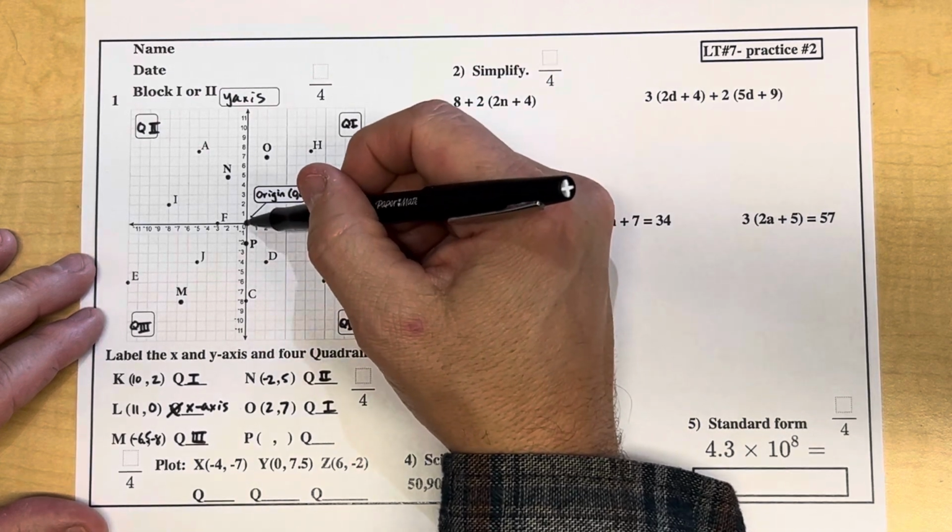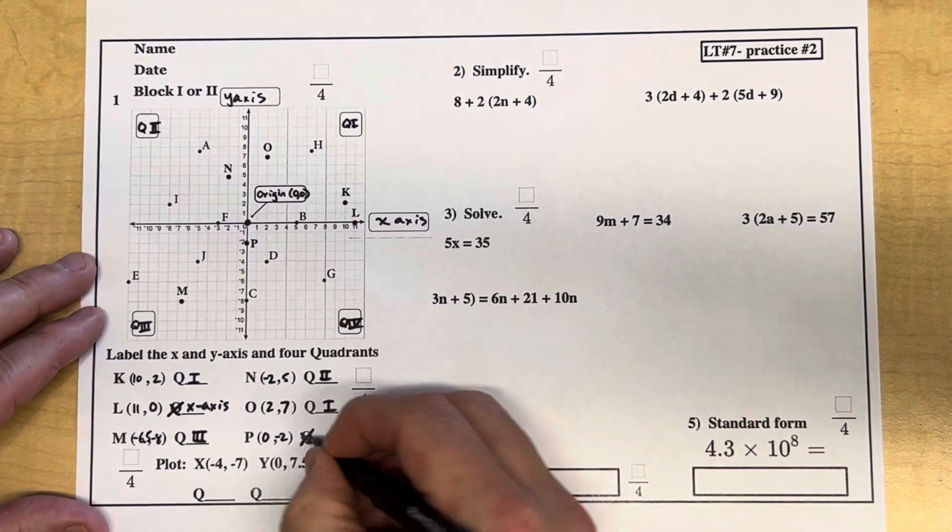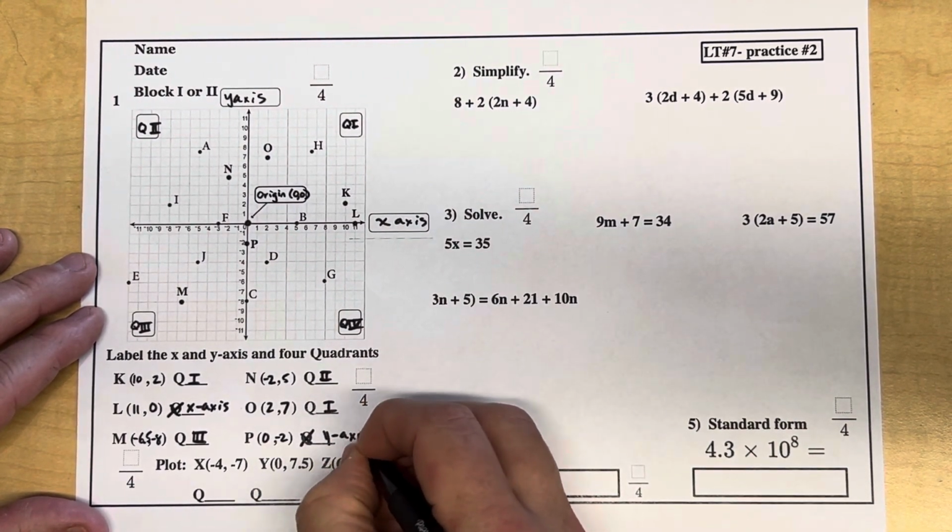And P, let's see, is right here. I go to elevator 0 and down to floor 2, -2. So that isn't a quadrant, that's on the y-axis.